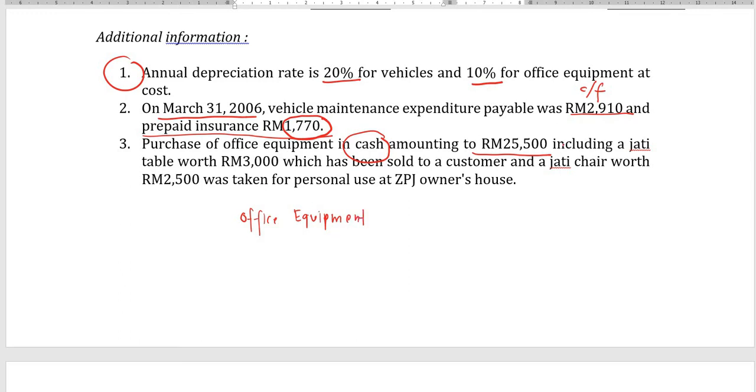Okay, and then what else dia beli dengan duit ni? Dia bought one jati table, 3,000, which has been sold to customer. That means beside buying assets, okay, that 25,500 ni, dia juga this is 20.